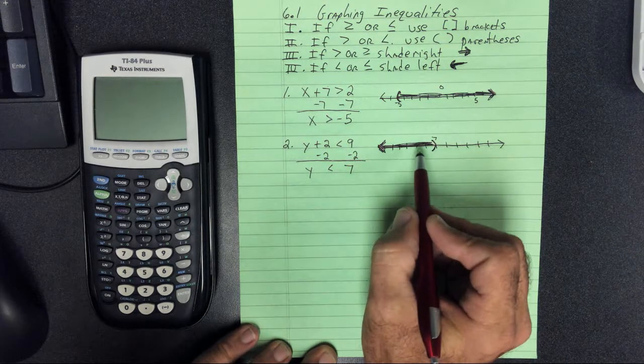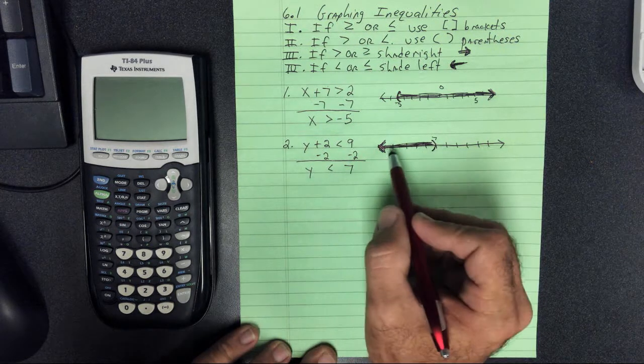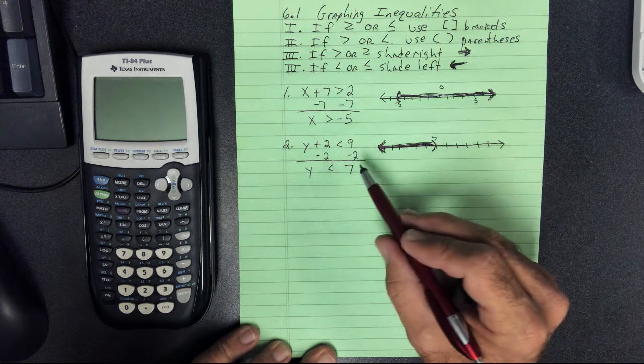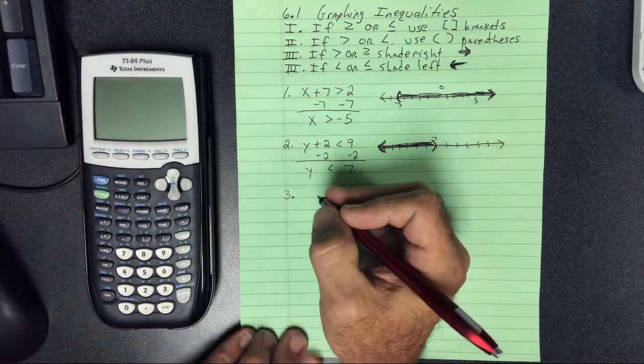So anything that's shaded makes that true. 6 is shaded, 6 is less than 7. All these numbers that are shaded are less than 7. Everything that's not shaded makes that false. Alright, let's see number 3.